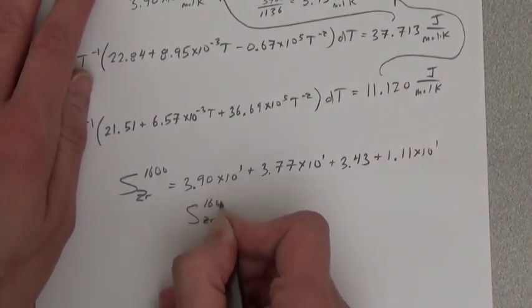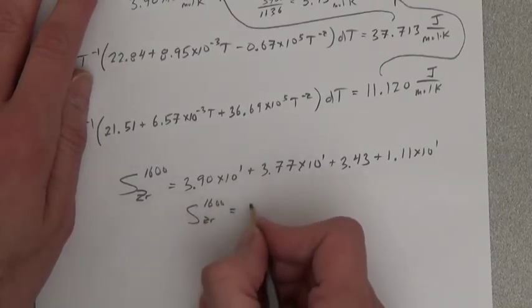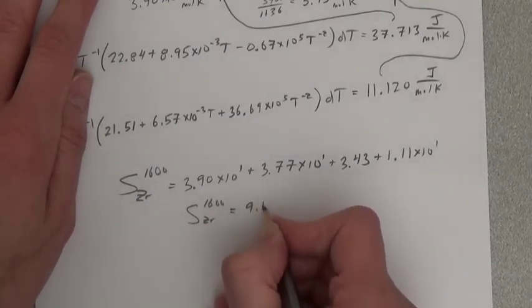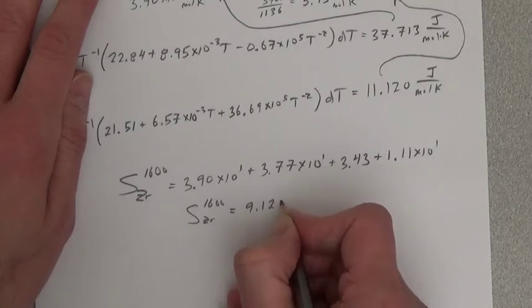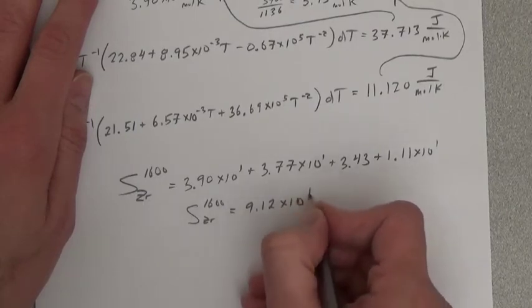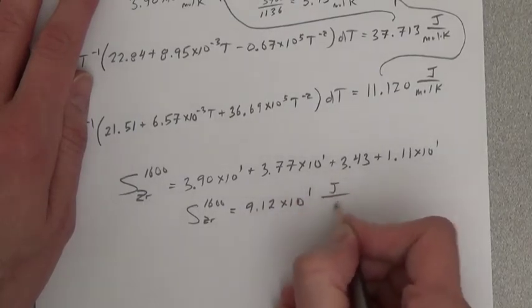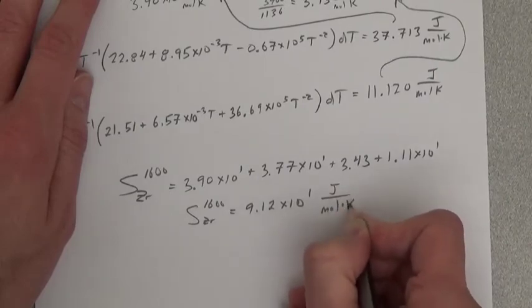S of Zr at 1600 is equal to 9.12 times 10 to the 1 joule per mole K.